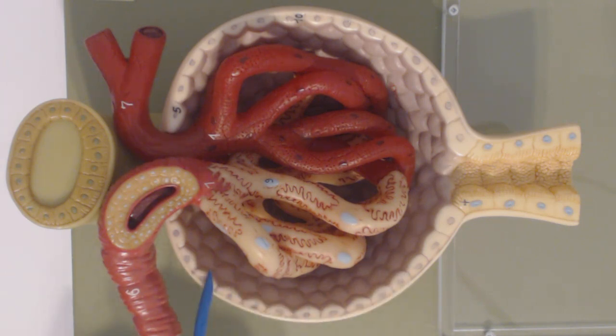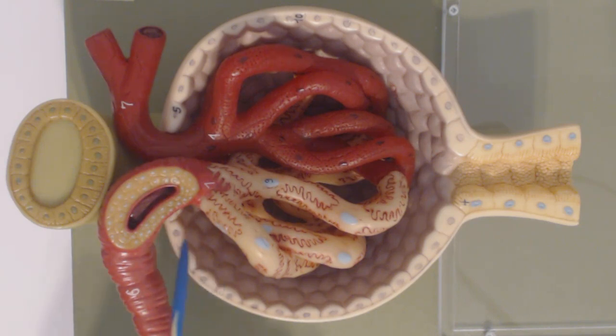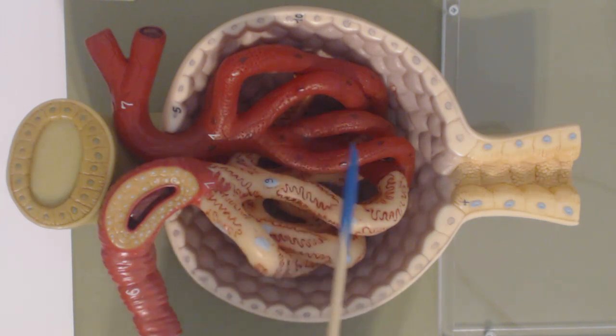This is the parietal layer. And then that invaginates or turns in on itself to form the visceral layer, shown here surrounding the glomeruli. Recall the visceral and the parietal layer are the same layer. It just turns in on itself, and the visceral layer lies on top of the organ in question.